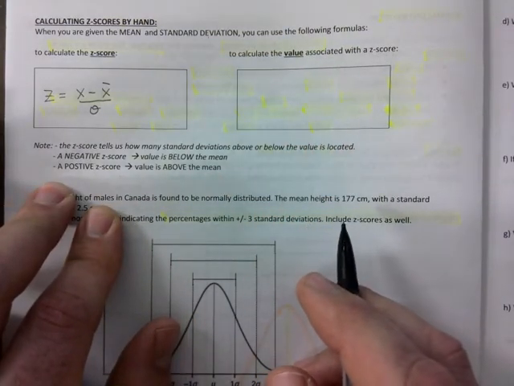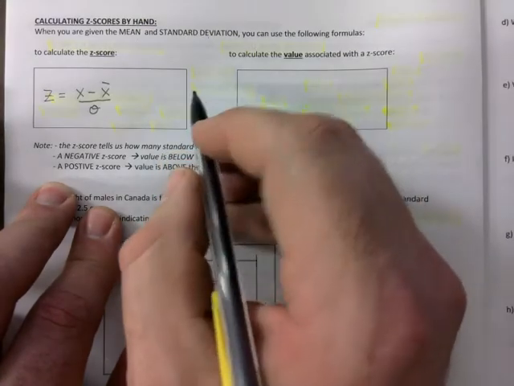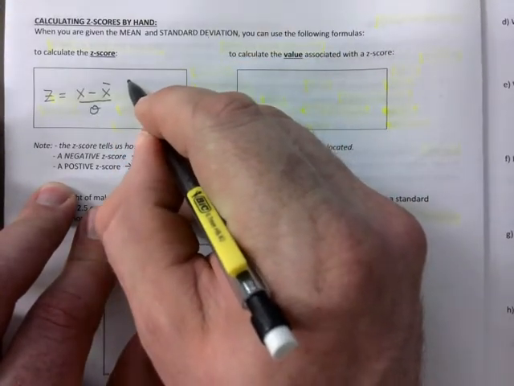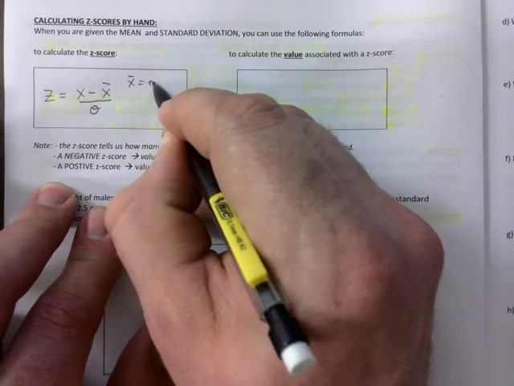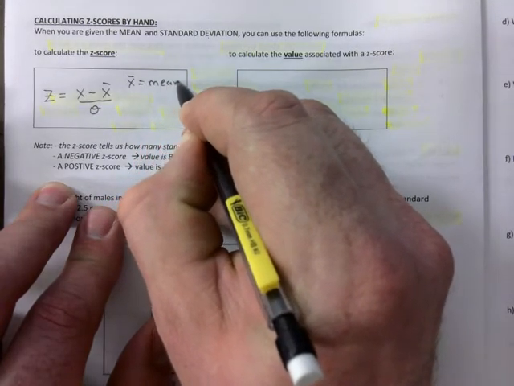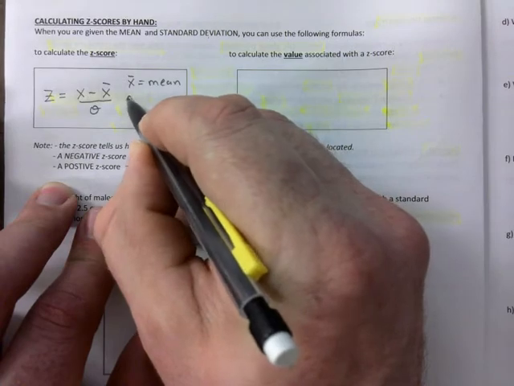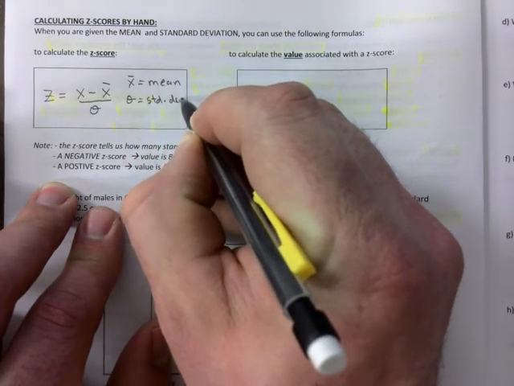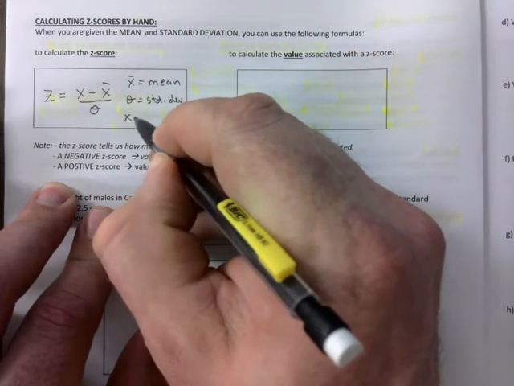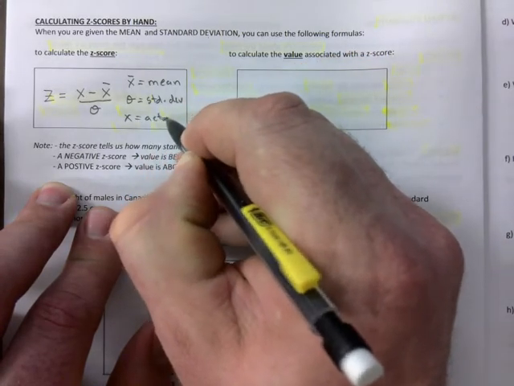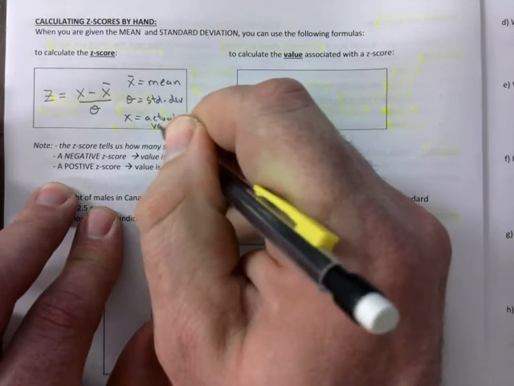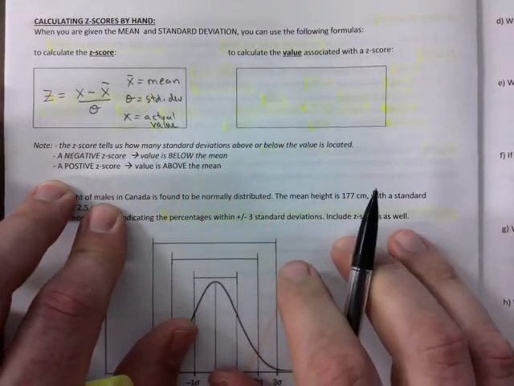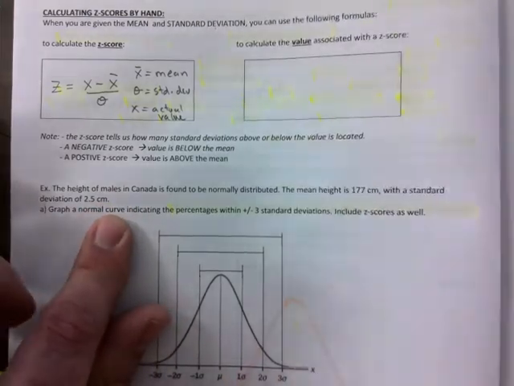You should know that x bar is the mean, standard deviation is just standard deviation, and x is the actual value you're considering.